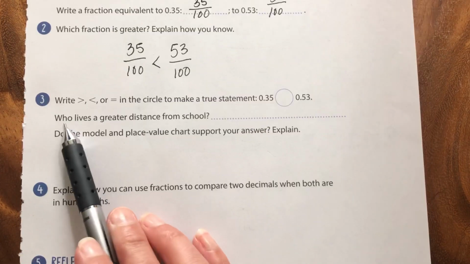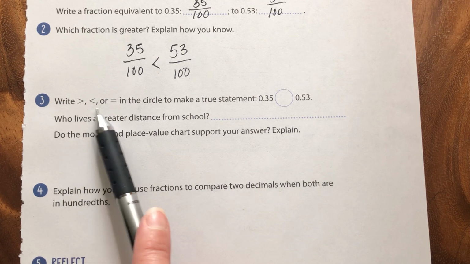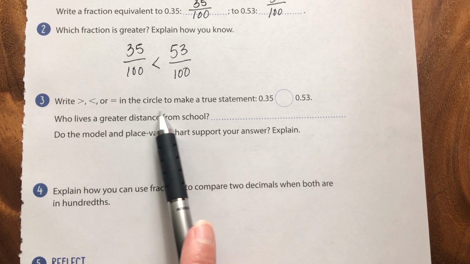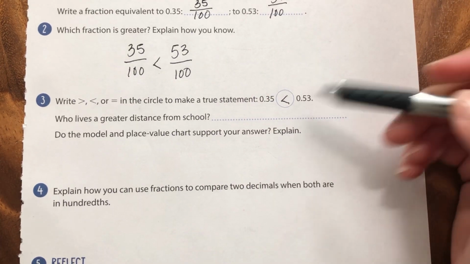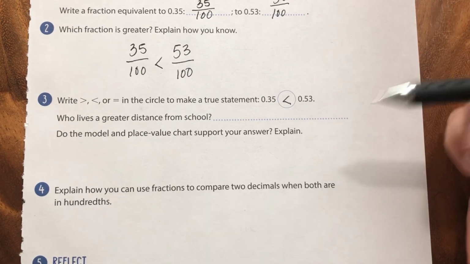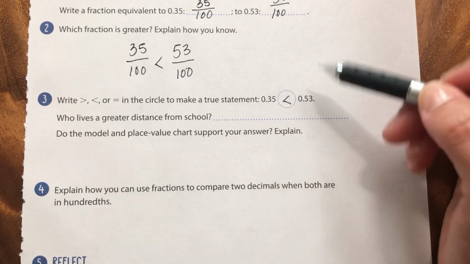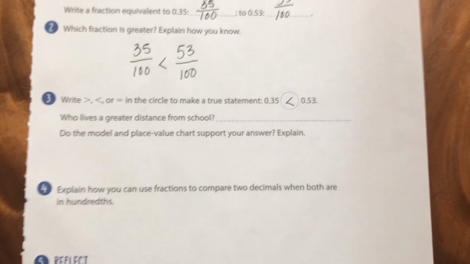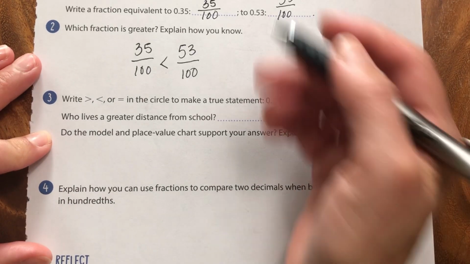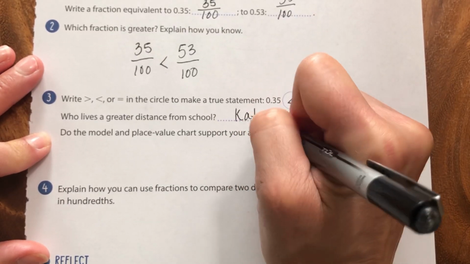And then number 3 here says, write a greater than, less than, or equal sign in the circle to make this statement true. And we've already said that the 53 hundredths is greater than the 35 hundredths, or the way this is actually read, it is 35 hundredths is less than 53 hundredths. So who lives the greater distance from school? And we answered that as Katrina.